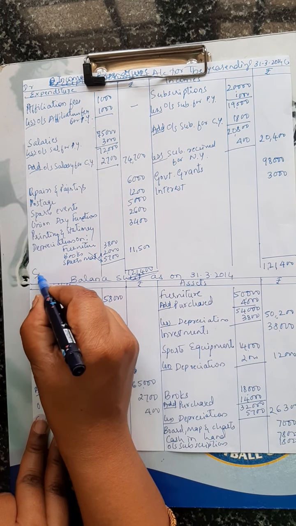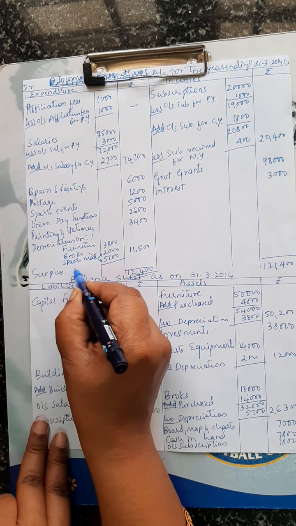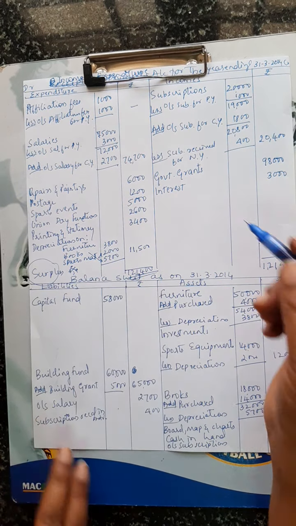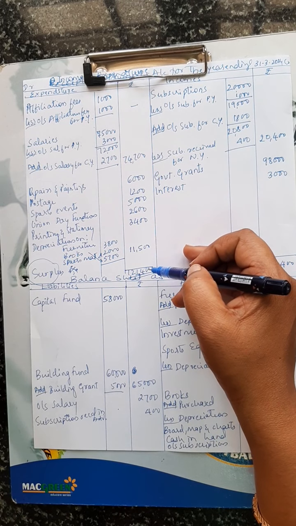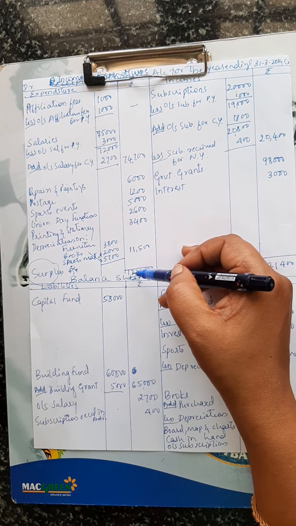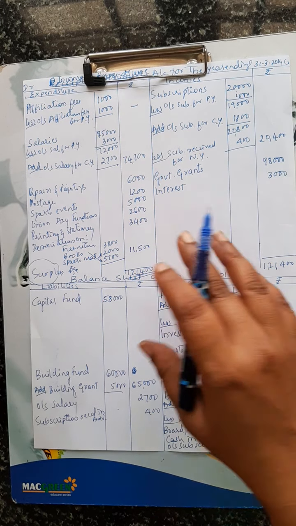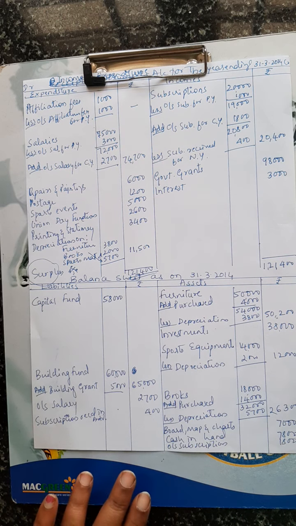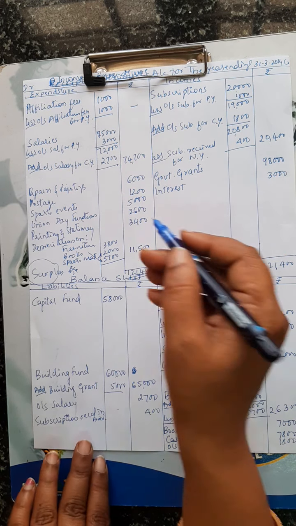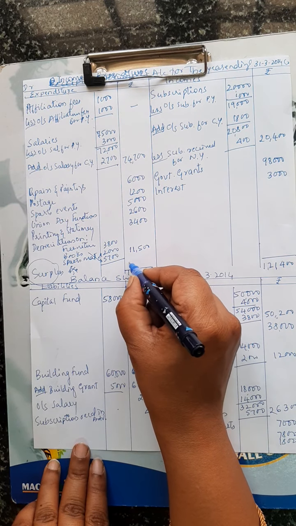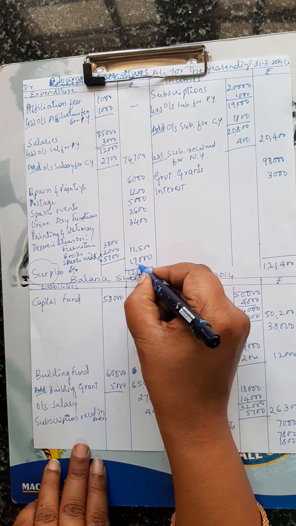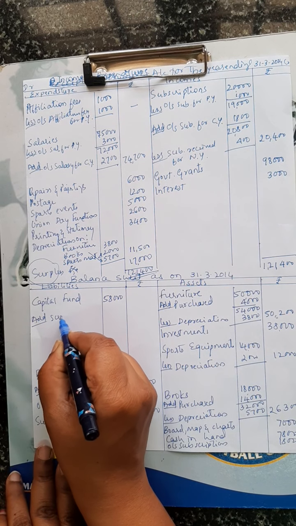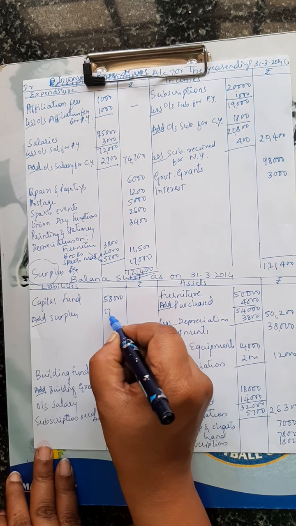Then write the surplus. We have to do the total of this and check with this total 1,21,400. So I have done it outside on the calculator and directly write the surplus 17,000, and here add surplus 17,000.